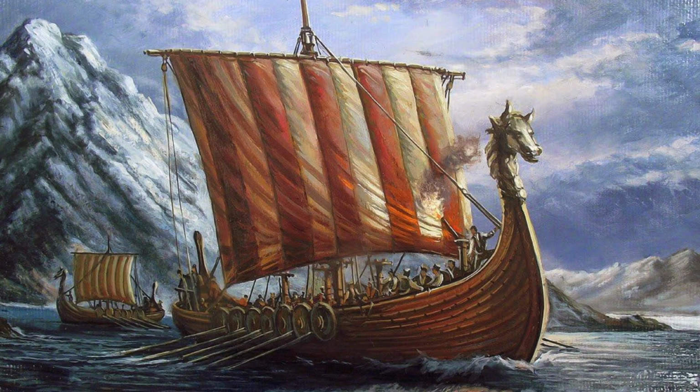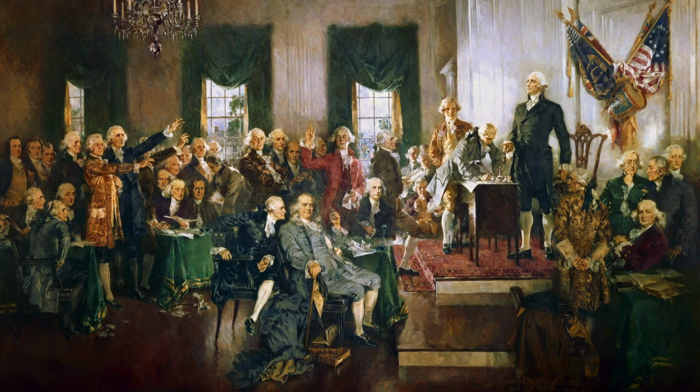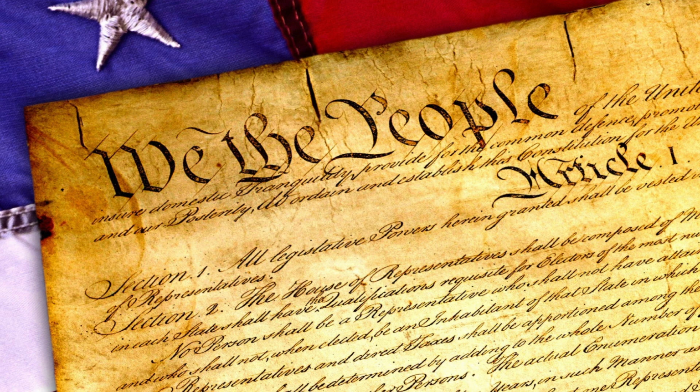The history of modern constitutions is actually older than the history of modern democracy. The Vikings wrote the first modern constitution in 1000 CE, or Common Era. When the Constitution of the United States was written in 1787, only a few countries had one.